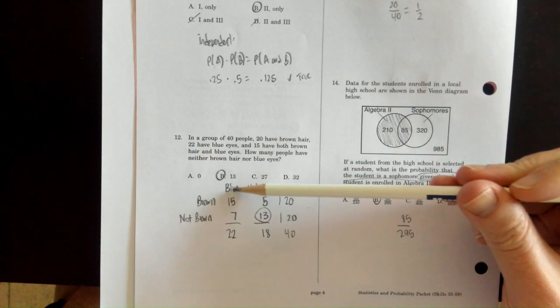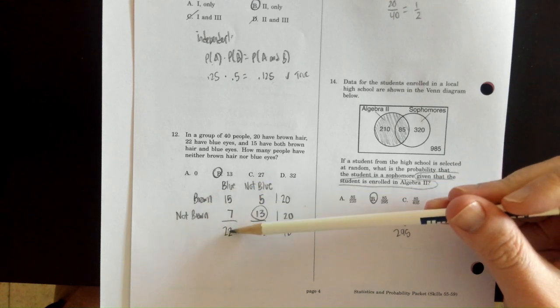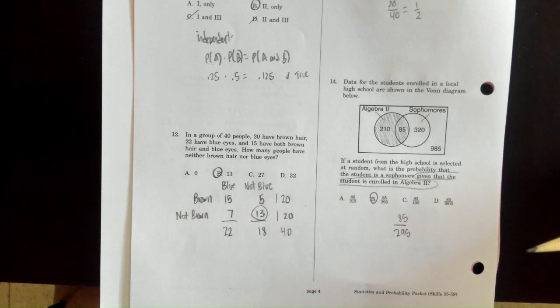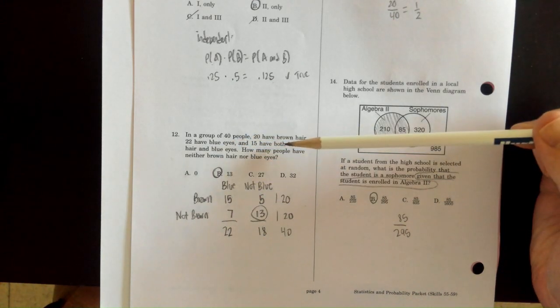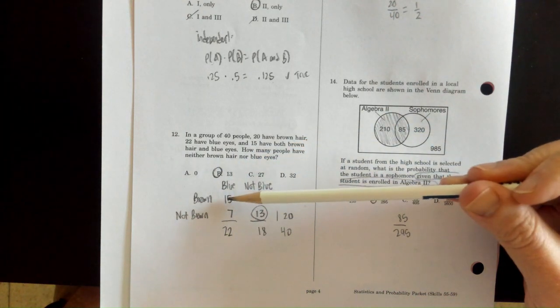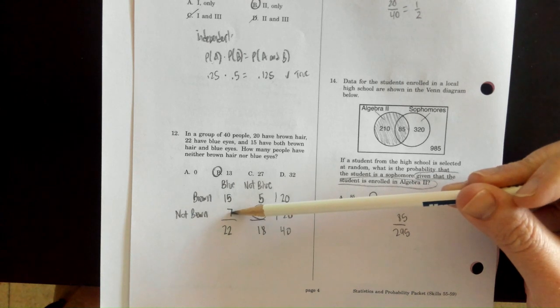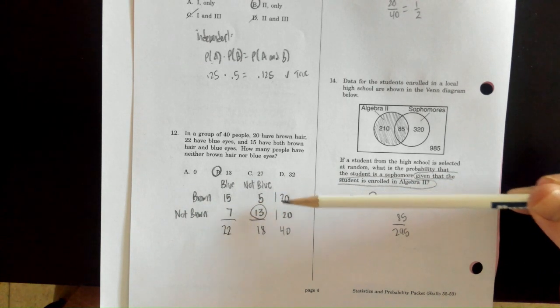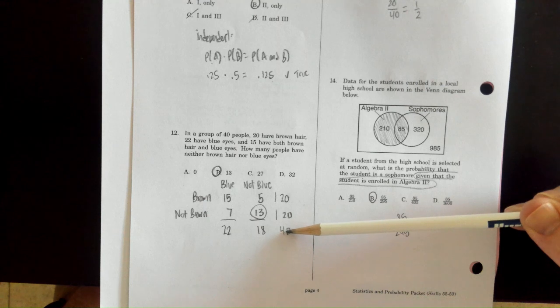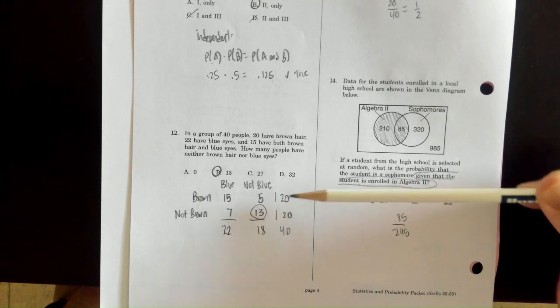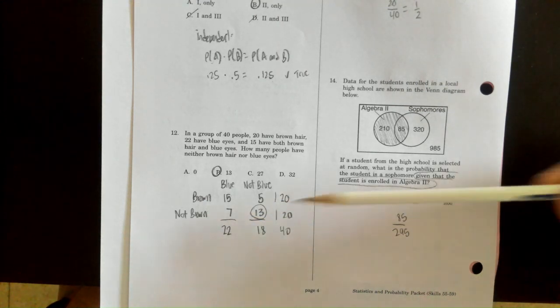22 have blue eyes, so both of these numbers have to add up to 22, so that's why I put the 22 down there. And 15 have both brown hair and blue eyes. That's this number here. Once I fill in this number here, I know this is 7, and I know this is 5. And since I know that the number of people surveyed is 40, I know that these two have to add up to 40, and these two have to add up to 40.